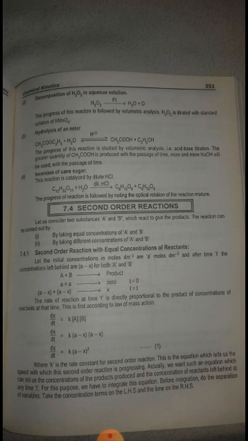Second order reactions. Students, suppose two reactants A and B are reacting together to give us product. So there can be two situations: A and B have the equal concentration, or A and B have different concentrations. So we have to find the second order reaction equation for two different conditions. First we will find the second order reaction equation with equal concentration of reactants.